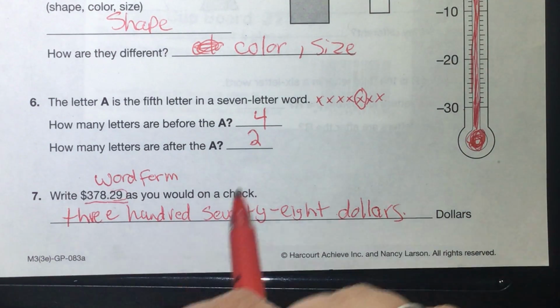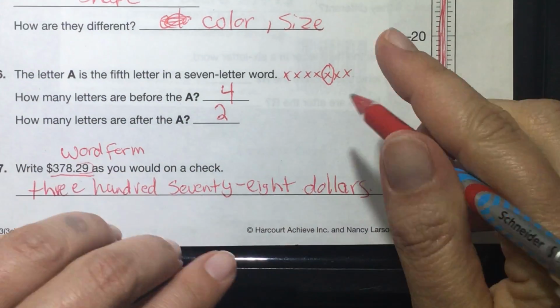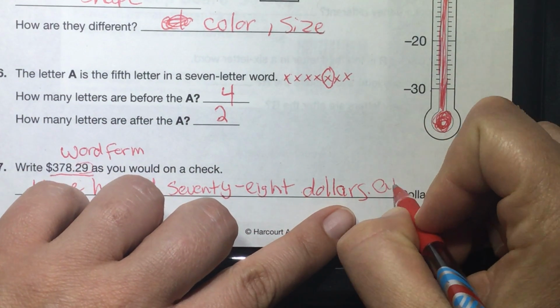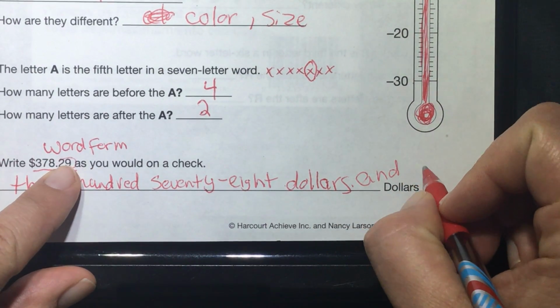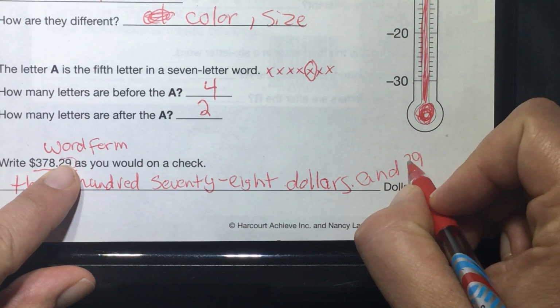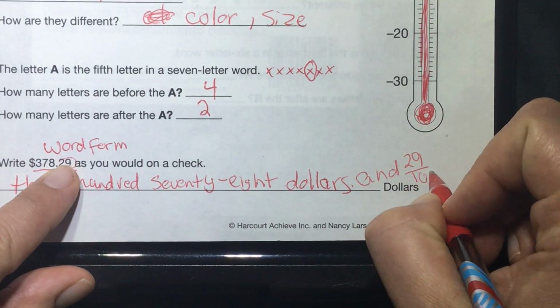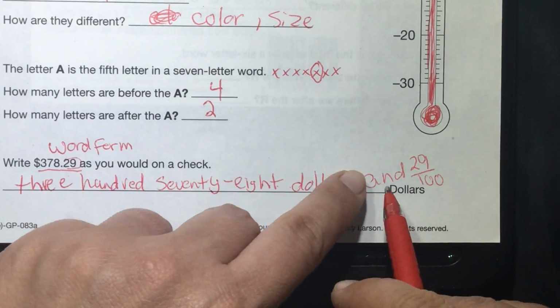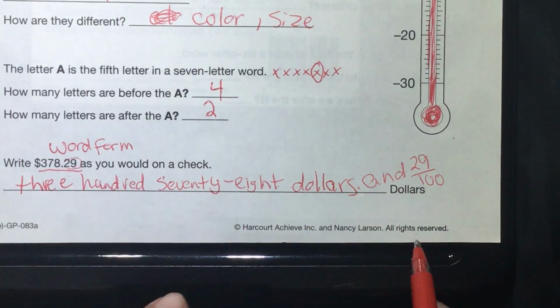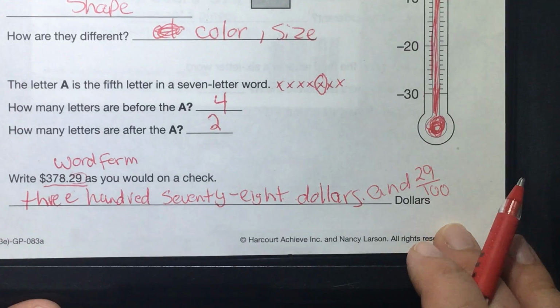All right, $78. I didn't mean to put the period. And this is how we do it on a check. You want to put the change over 100. So $378.29. Okay, on a check that means 29 cents.